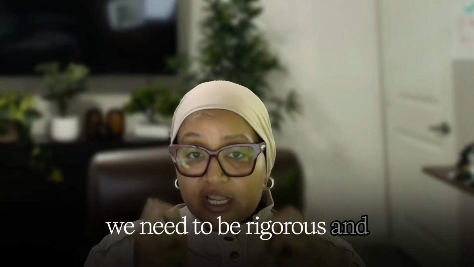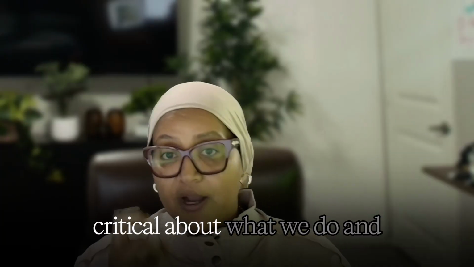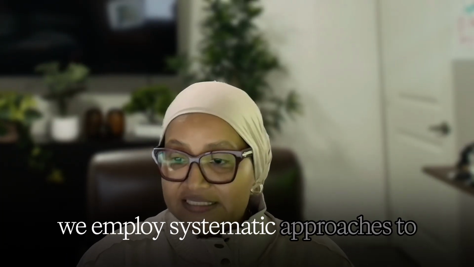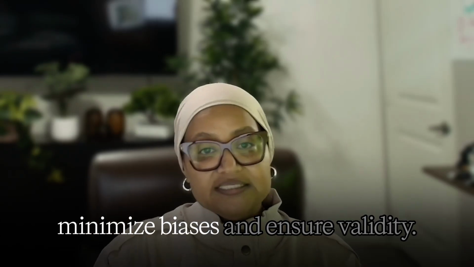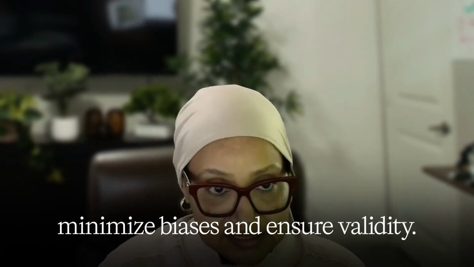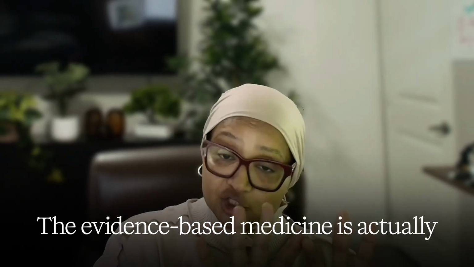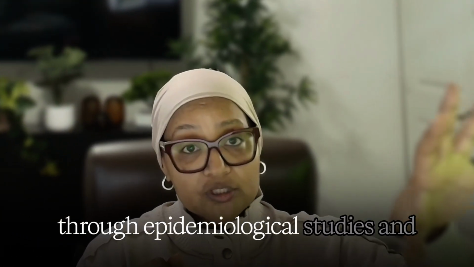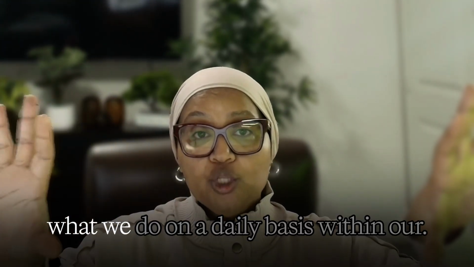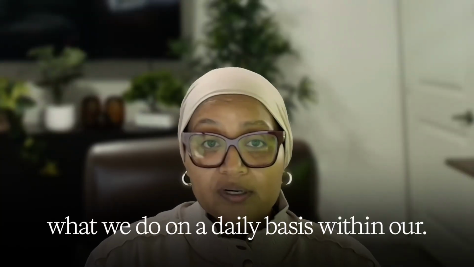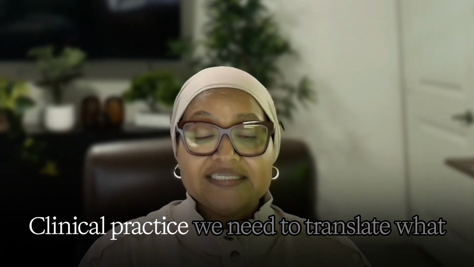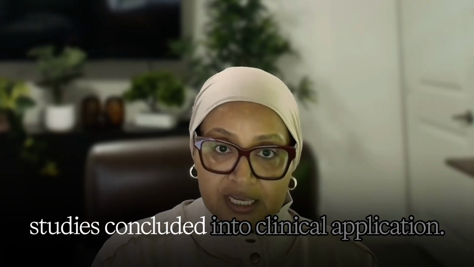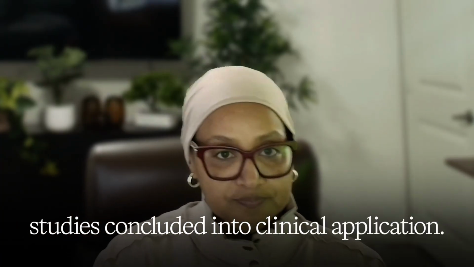We need to be rigorous and critical about what we do and how we generate evidence. We employ systematic approaches to minimize biases and ensure validity. The evidence-based medicine is actually the bridge between these results obtained through epidemiological studies and what we do on a daily basis within our clinical practice. We need to translate what studies concluded into clinical application.